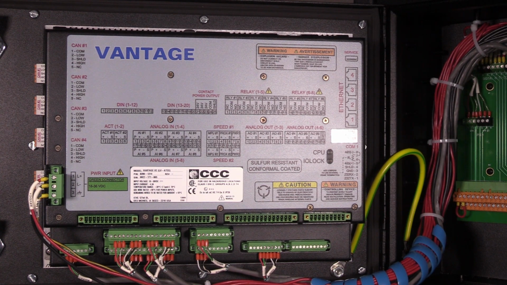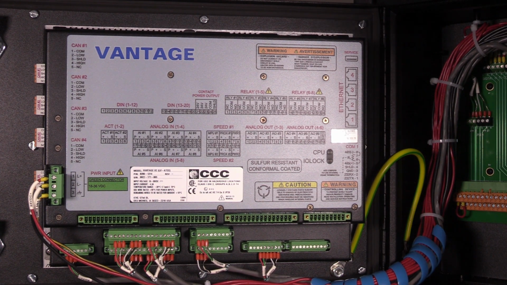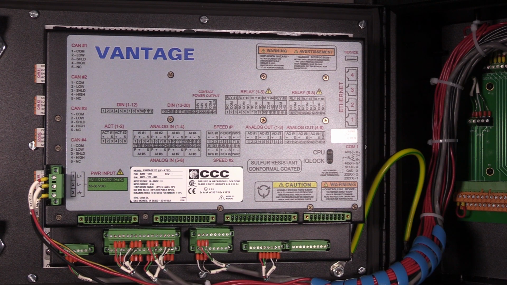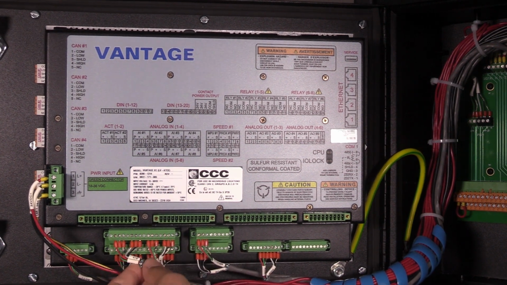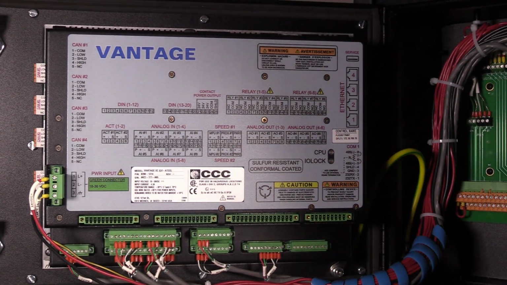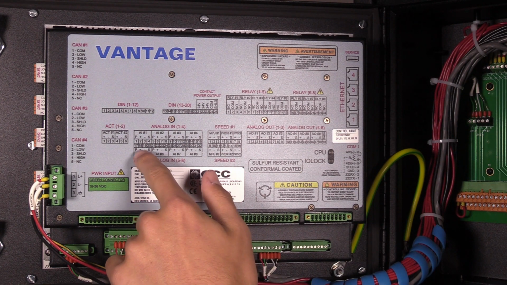A self-powered analog input signal requires a twisted shielded pair cable. It should be wired as follows. The positive signal from the device is wired to the positive terminal on the controller. The negative signal from the device is wired to the negative terminal on the controller. The shield wire in the cable is wired to the shield terminal on the controller, which is designated by an S.